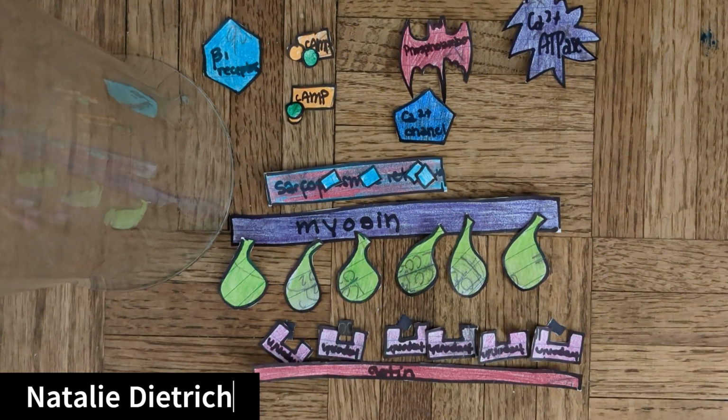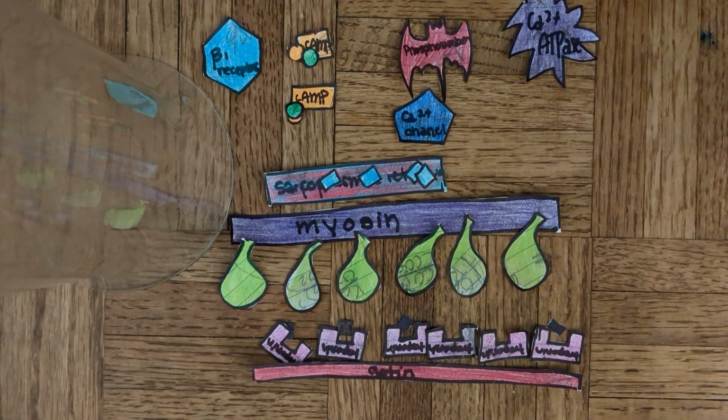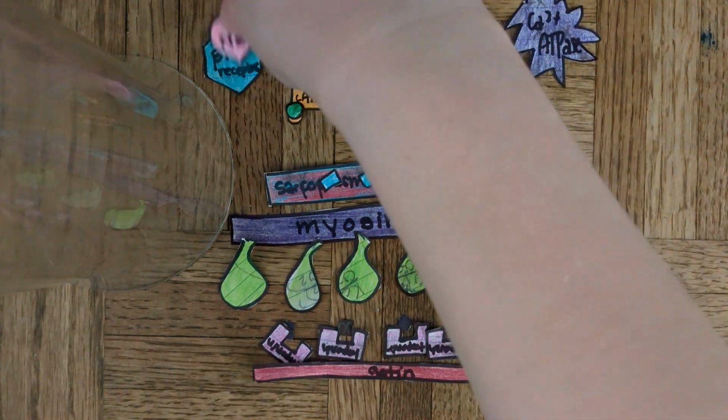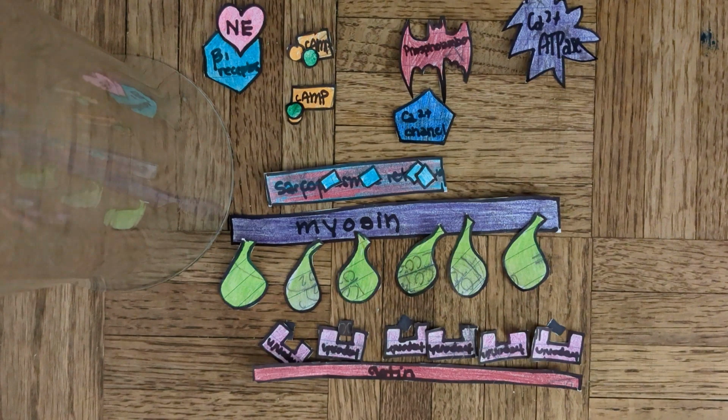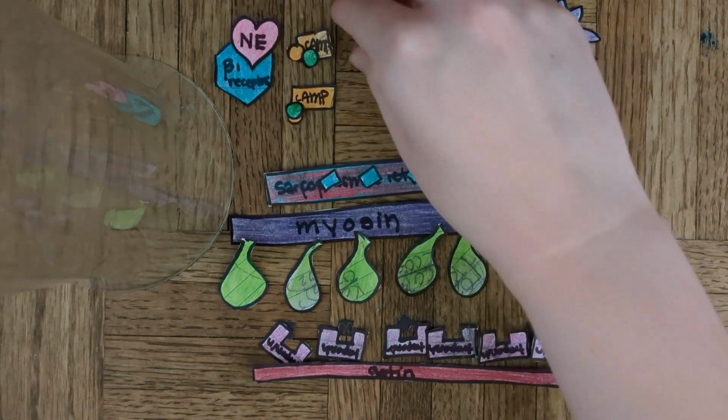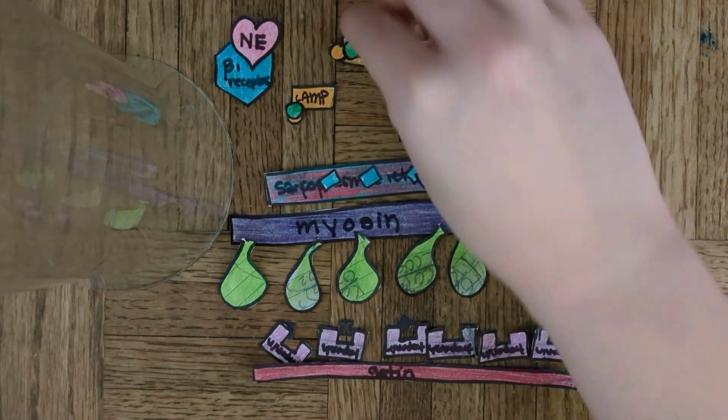I'm going to talk about how the sympathetic nervous system affects cardiac output. So as we all know, norepinephrine will touch the beta receptors. For the sympathetic nervous system, it affects the alpha receptors. So the beta receptors will cause a cyclic AMP cascade to happen.